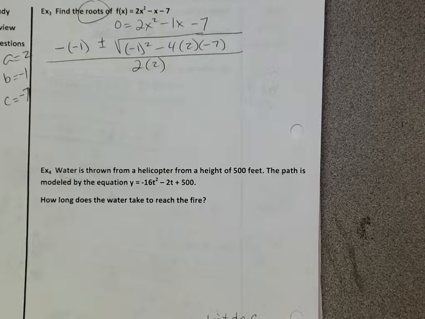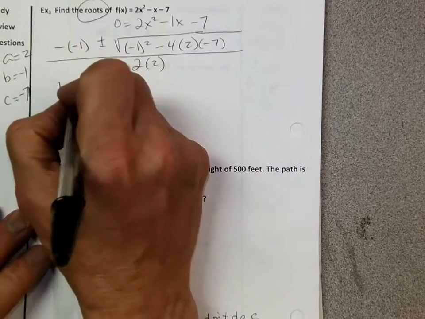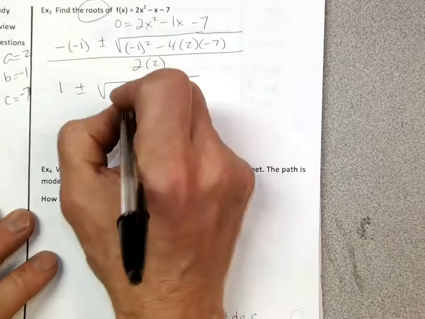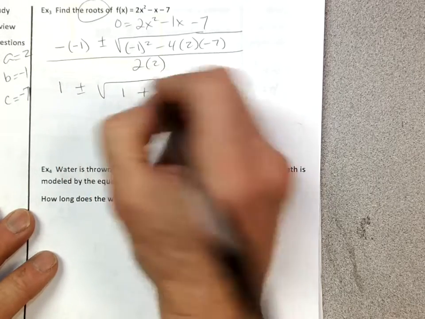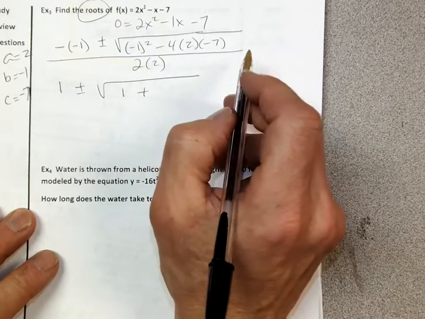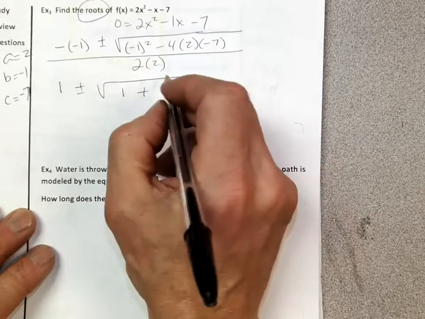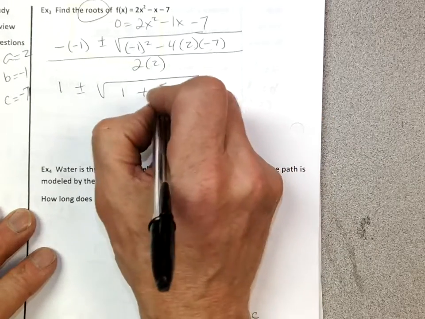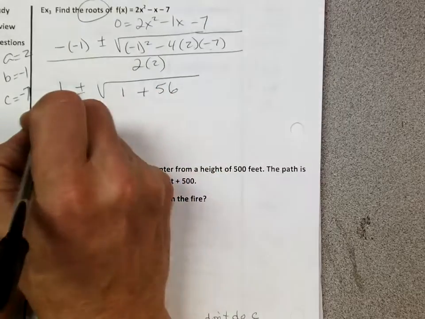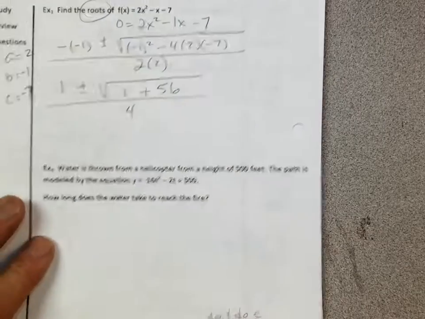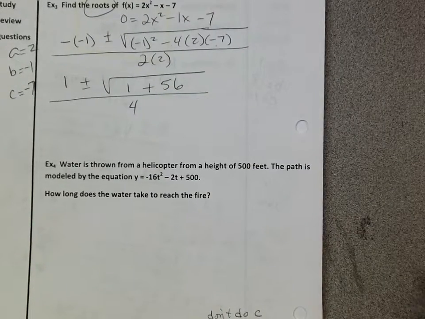Yes, thumbs up, first step. Okay, everybody, first step, good. Okay. +1 plus or minus the square root of 1 plus, what is that, 56, 57, over 4. Okay, how am I doing?